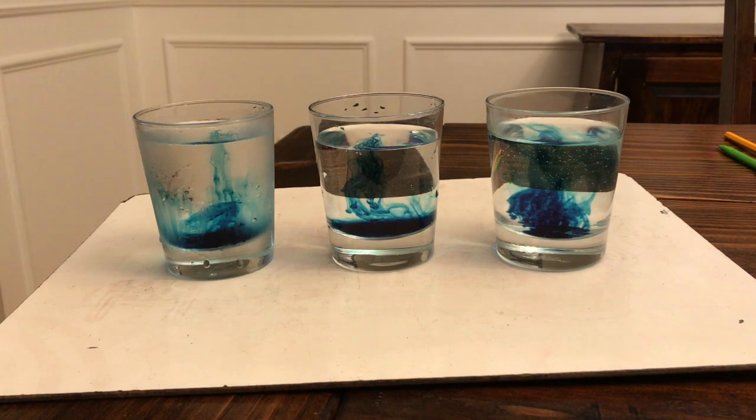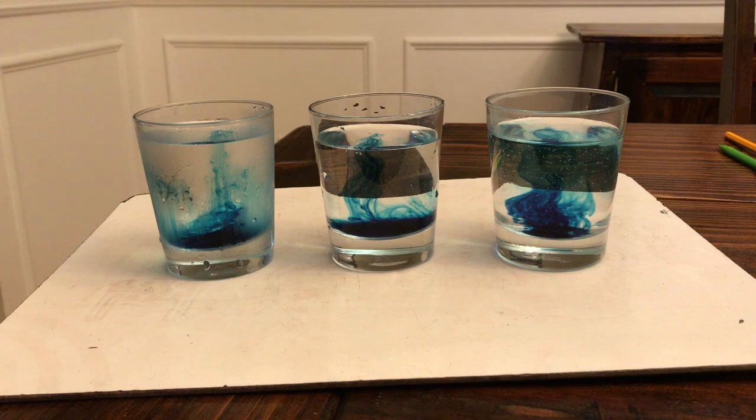So when we just look at the glasses, it doesn't look like anything is moving more in the hot, right? But it's because the individual molecules are moving more. Okay, so those water molecules have more kinetic energy, and they're going to bounce around more and bump into the food dye molecules.